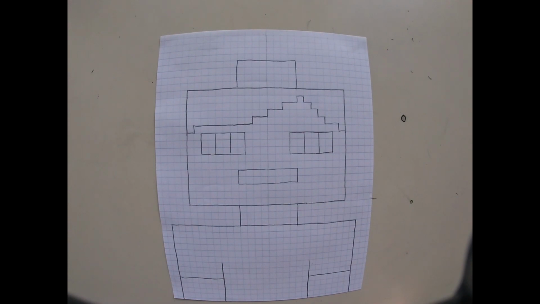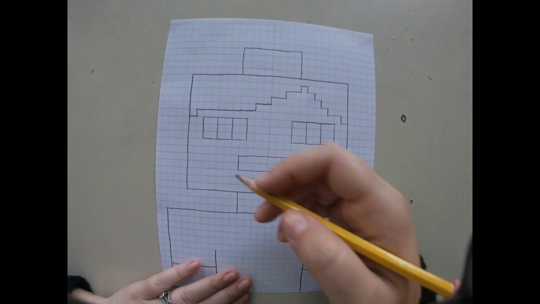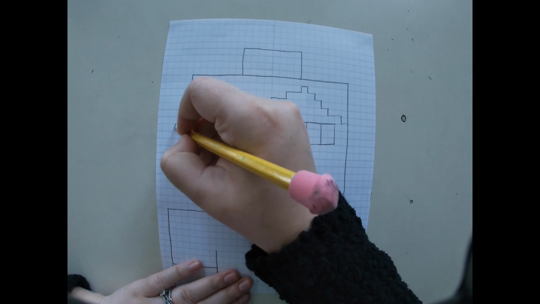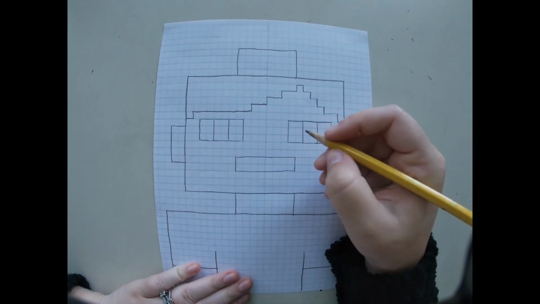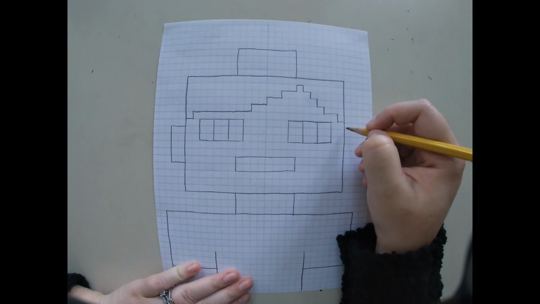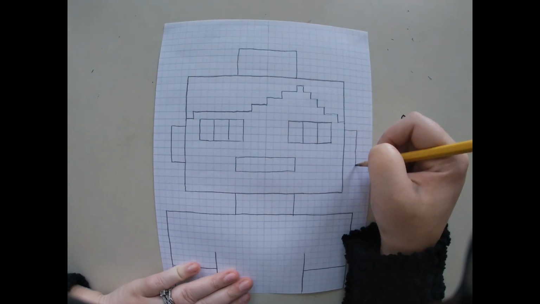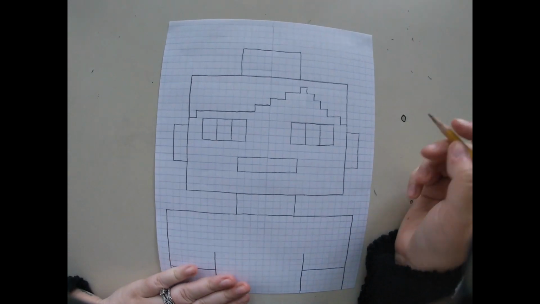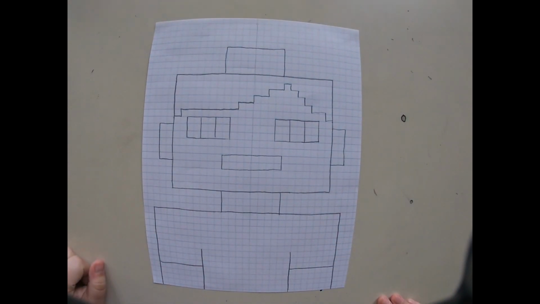And the next step is, I think, the ears. Yep, there I go. And I'm making 2 little rectangles on the sides of my head. Yep, pretty cool. After this step, friends, you are going over the outline of your picture with a black marker, if you so choose.